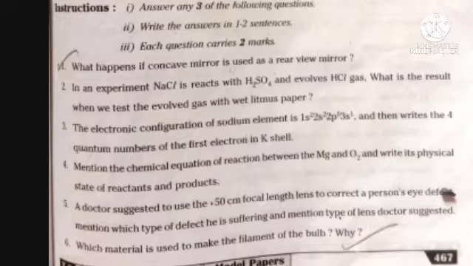Fifth question, a doctor suggested to use a plus 50 centimeter focal length lens to correct a person's eye defect. Mention which type of defect he is suffering from and mention the type of lens the doctor suggested. Here see that the doctor suggested a lens of focal length plus 50. Here we know that greater than 2.5 centimeters, that is hypermetropia.